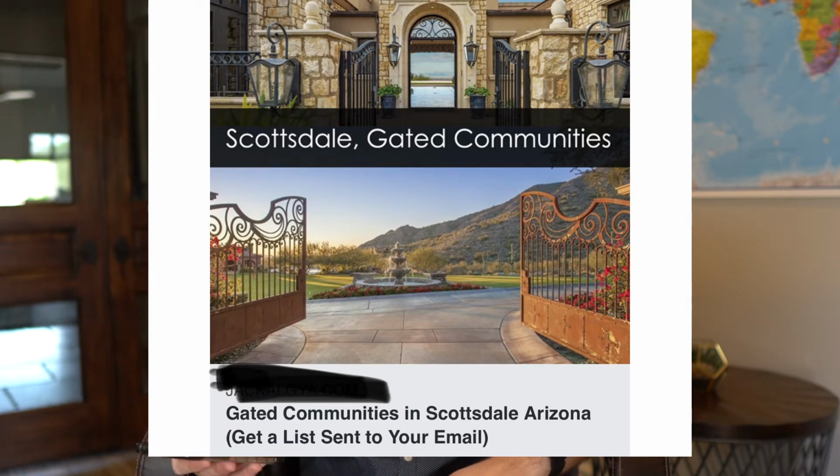I want to point out some things that are very important. This headline addresses exactly what your client is looking for because it sets the expectation before they click the ad. They know before they click the ad that they're going to have to give their email address, because the headline says, get a list of homes in Scottsdale, AZ sent to your email. And that's why we achieve these lead costs the way that we are.